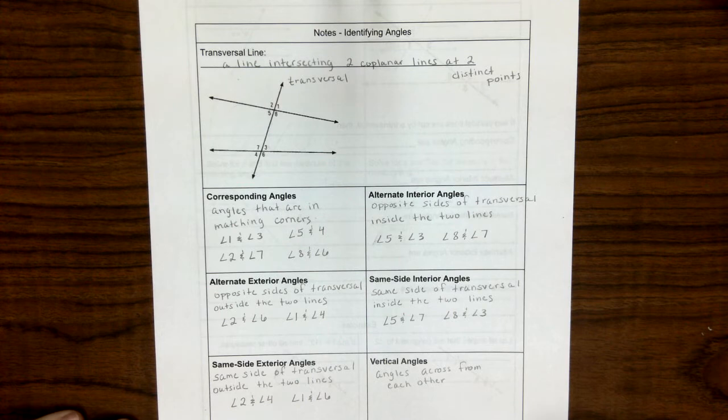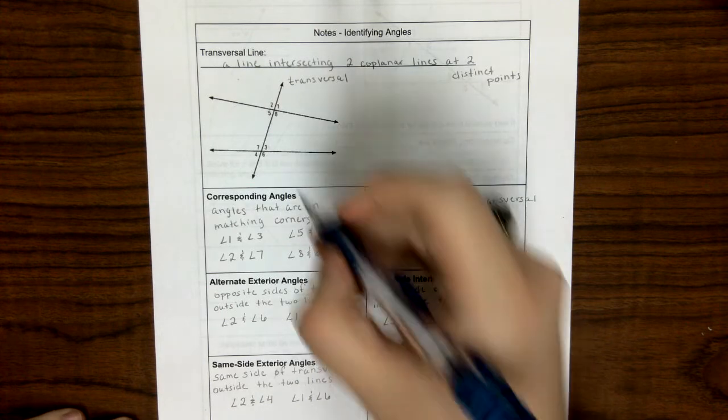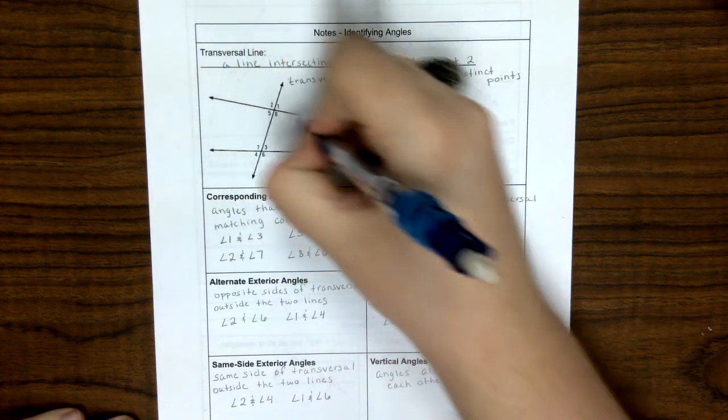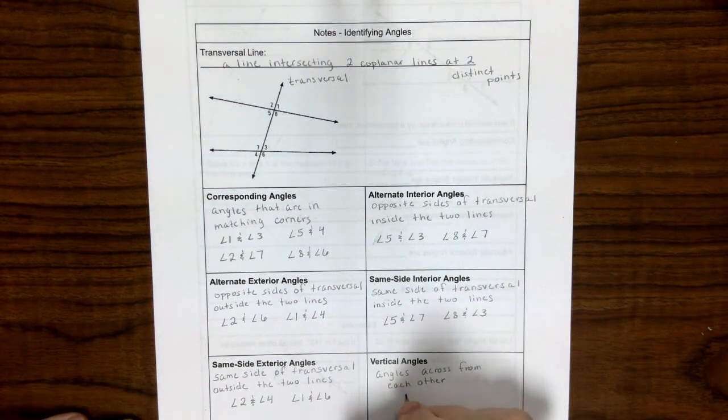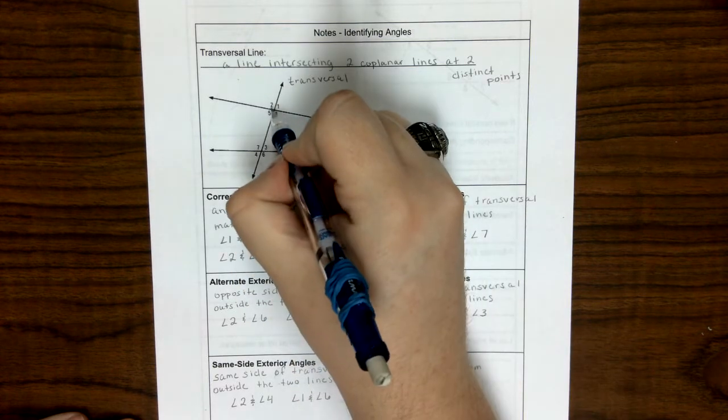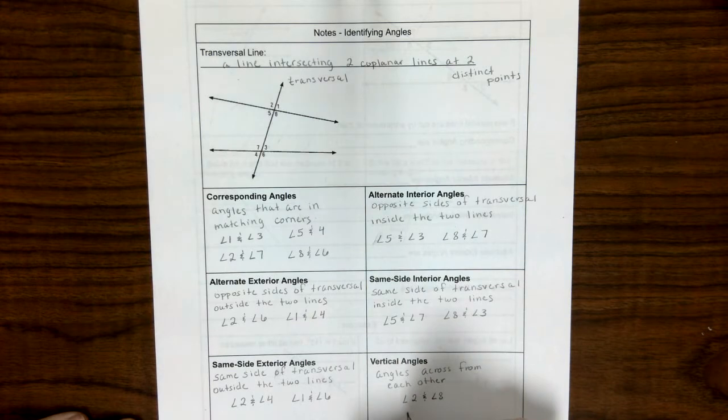Okay, sometimes these will come up again. Remember, you're looking for an X shape. And so there's multiple examples here. I'm just going to pick two out. Angle 2 and angle 8 are vertical because they're across. Another pair would be angle 3 and angle 4. There's a lot more you could put there. I'm just going to put those for now because you should know what vertical angles are by now.